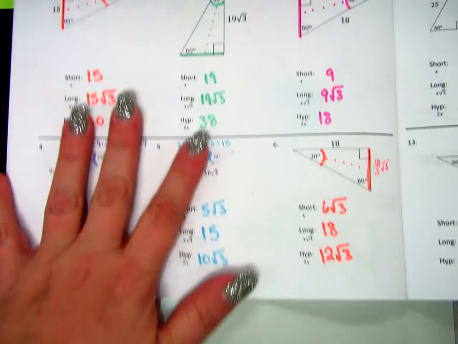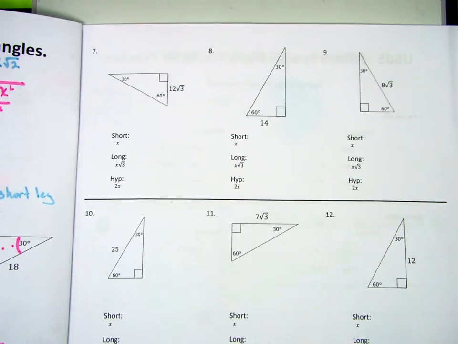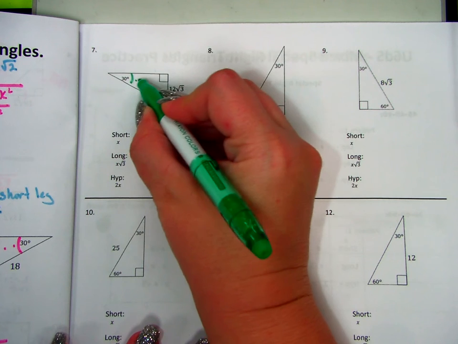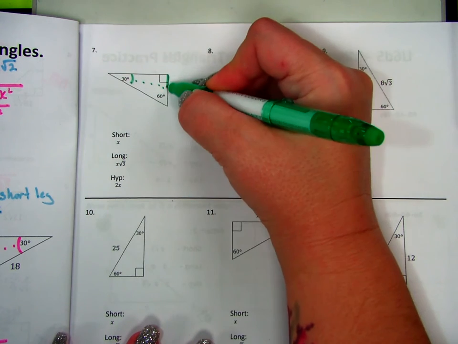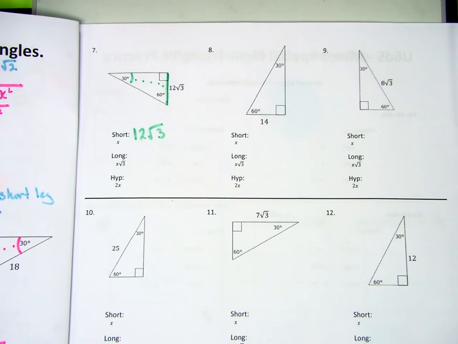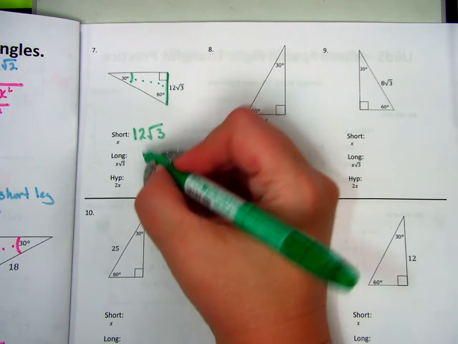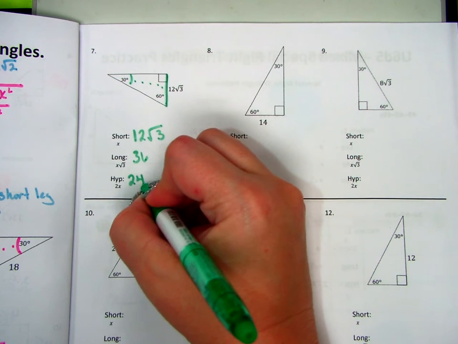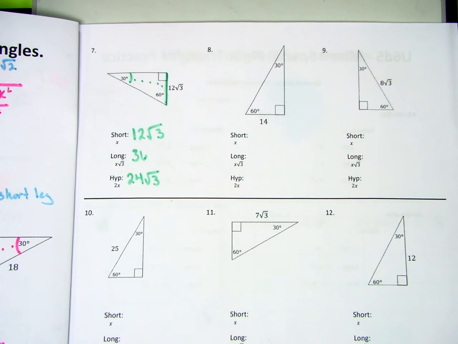Alright, so now we have them all mixed up. Number 7, what did they give me? The short leg, the long leg, or the hypotenuse? Short leg. Yay! That's what I wanted. If my short leg is 12 square roots of 3, then my long leg is 12 square roots of 3 times square root of 3, which is what? 12 times 3, which is 36. Very good. If my short leg is 12 square roots of 3, what's my hypotenuse? 24 square roots of 3. Very good.